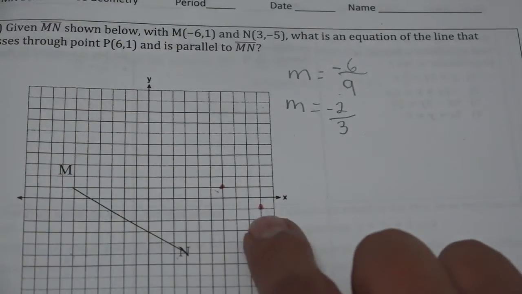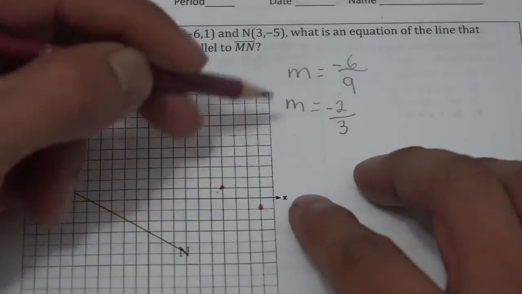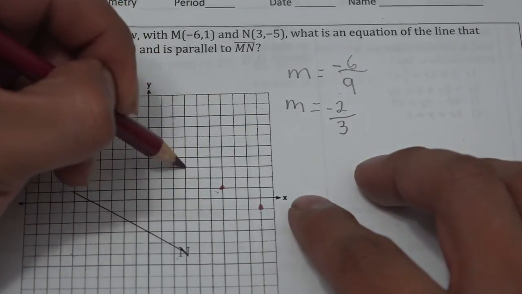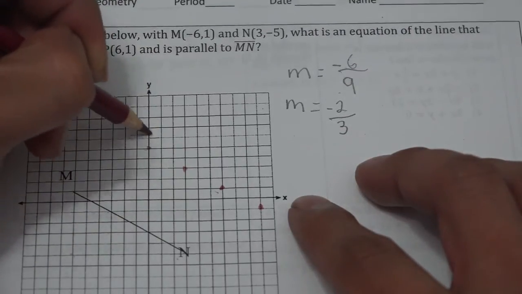Unfortunately, if I continue this way, I'm never going to get to my y-intercept. So instead of going 2 down and 3 to the right, I'm going to go 2 up and 1, 2, 3 to the left. 2 up and 1, 2, 3 to the left. I found the y-intercept.